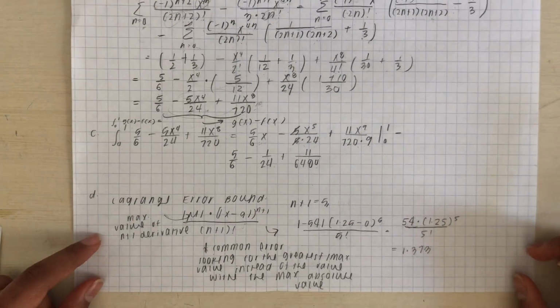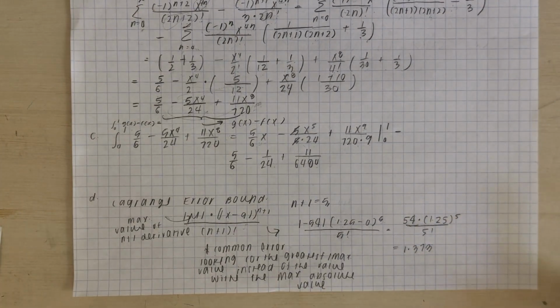Now let's go on to part C. So what part C asks us to do is to use the 8th degree Taylor polynomial found in part B to approximate the integral from 0 to 1 of g of x minus f of x, and that integral represents the area between the two functions on 0 to 1.